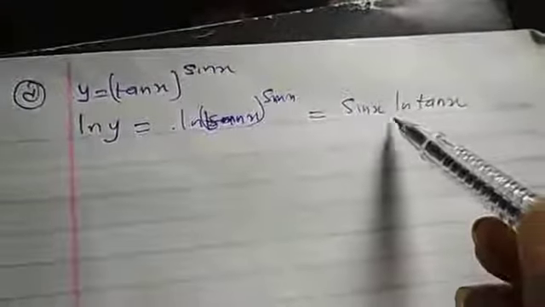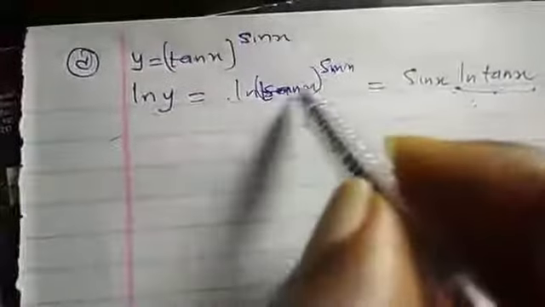That is sin x ln tan x. Your work now is to know how to differentiate ln tan x, because differentiating ln tan x will be the differentiation of tan x over tan x. Now let me differentiate both sides, after you have applied the law of logarithm here.